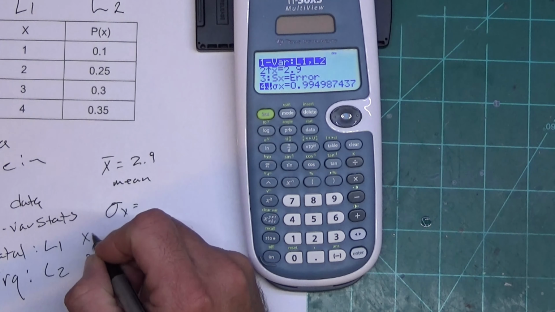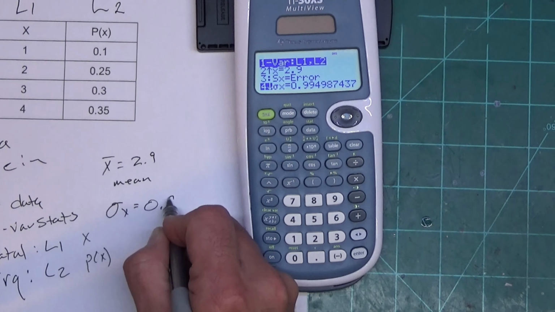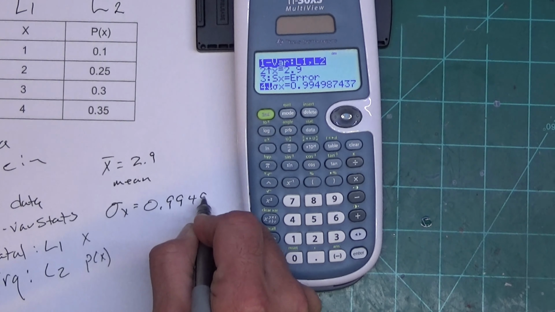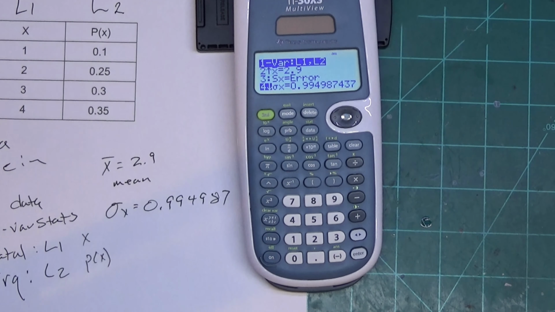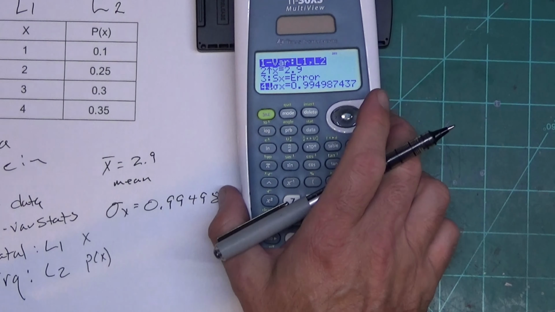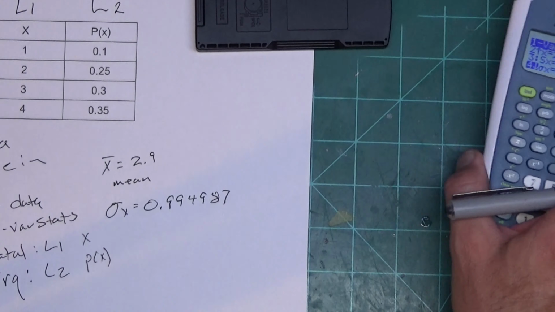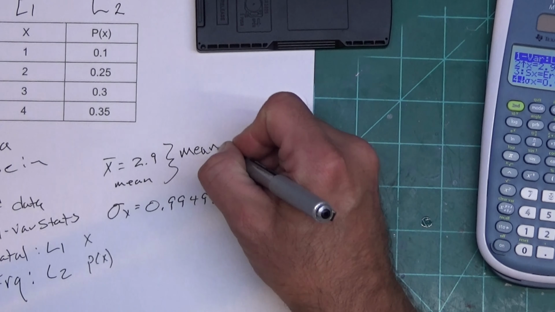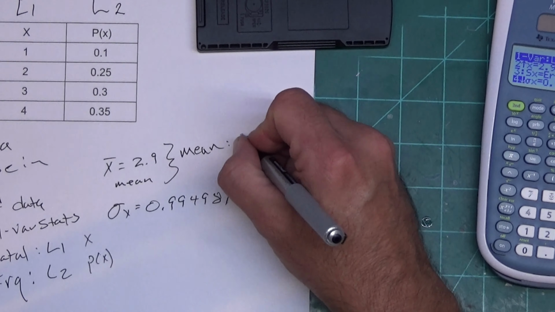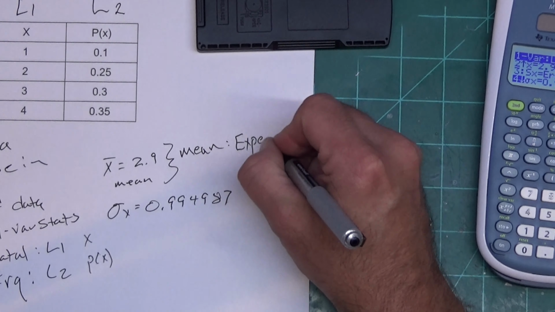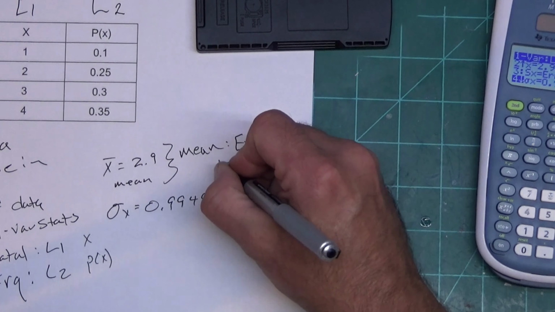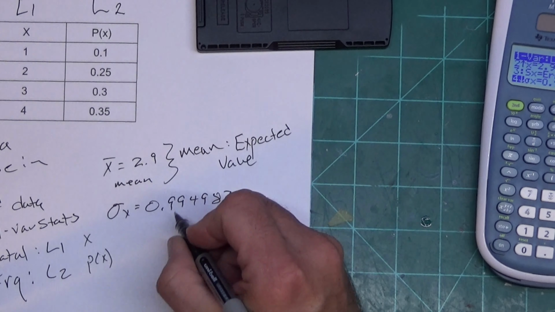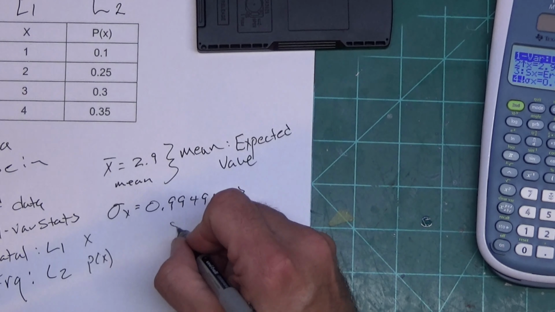Sigma X is 0.994987. That is the standard deviation. Since we got everything out of the calculator, I'm going to move this so I can write this. This right here is the mean, and it is also called the expected value. This one right here is our standard deviation.